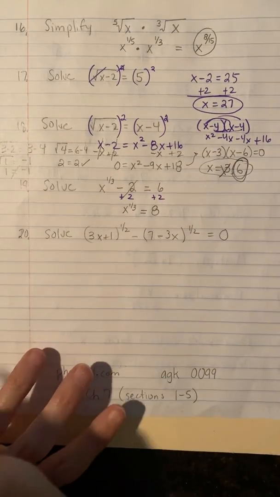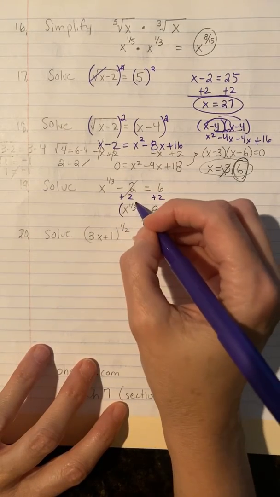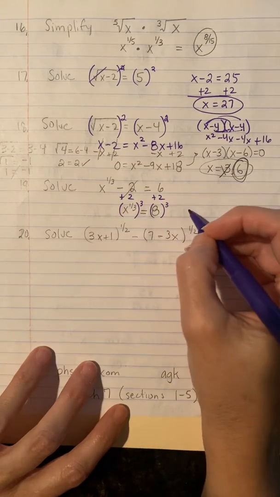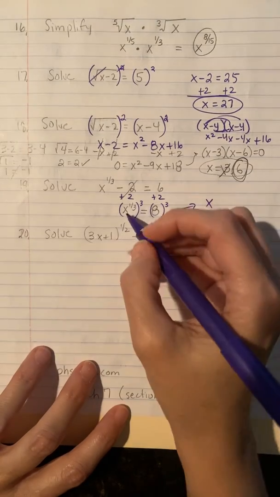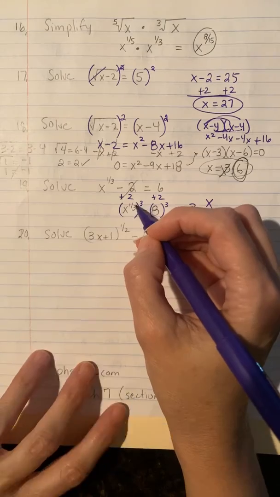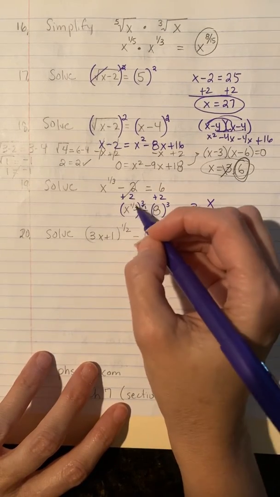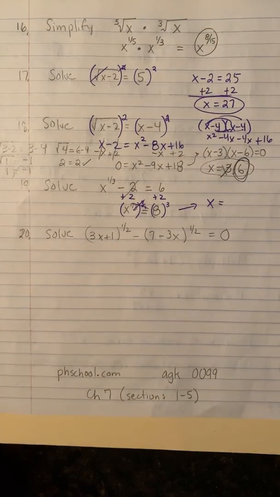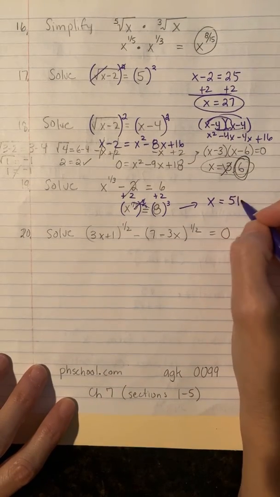And then you raise both sides to the same power. Since it's a cube root, you raise it to the 3rd power. And that gives you just x, because the 1/3 times the 3, that's a 1, x to the 1. Or in other words, you can say that they cancel, because that's 3 over 1, and those cancel. And 8 raised to the 3rd power is 512.